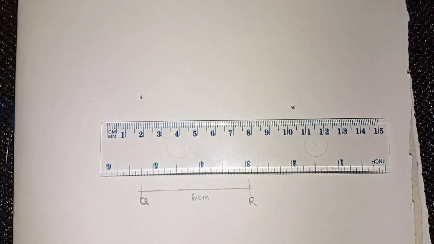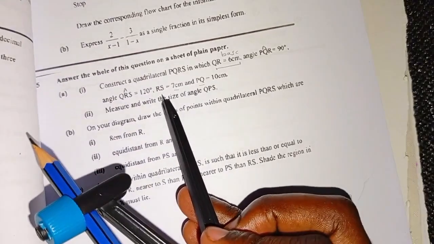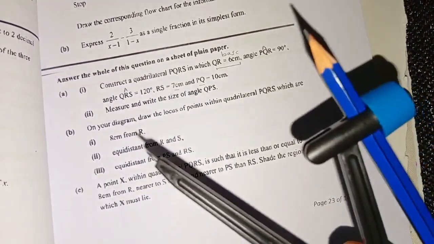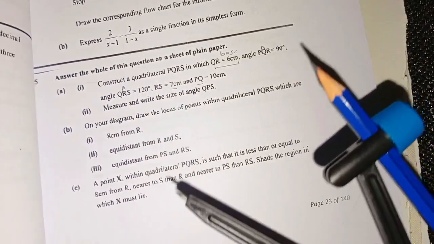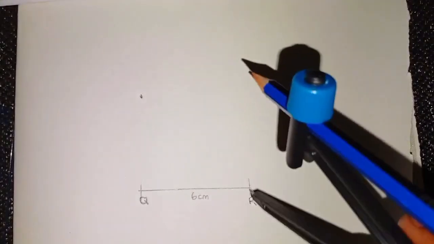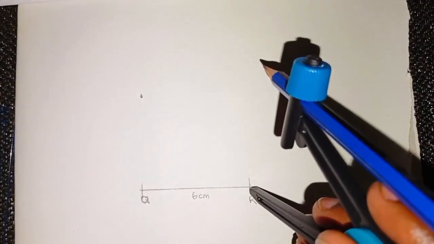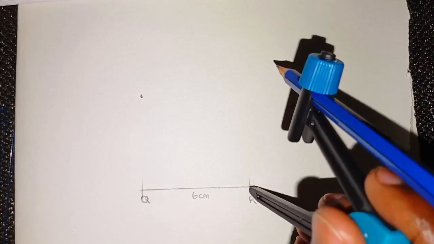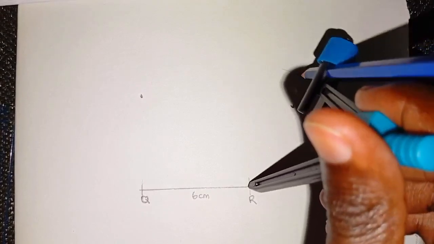Now it simply says RS. Now we're trying to locate where S is. So keep in mind this is a radius of 7 centimeters. Now you're going to stand on R. So when you stand on R, you make an arc where your angle was, which is here.